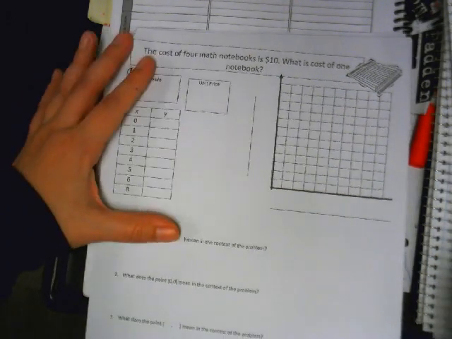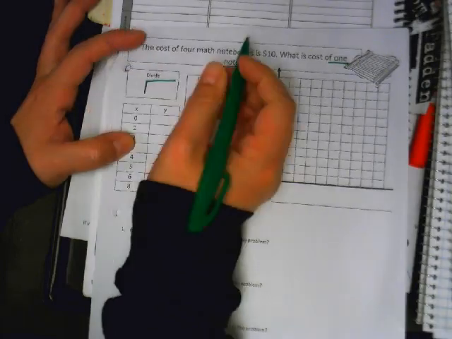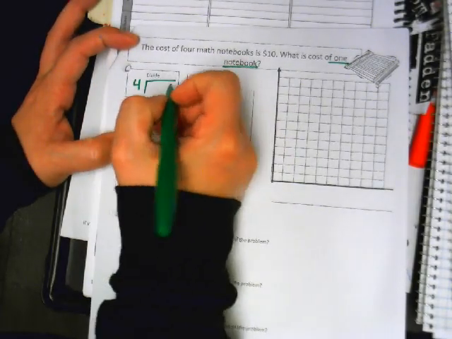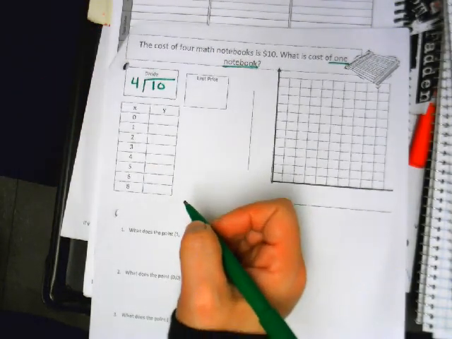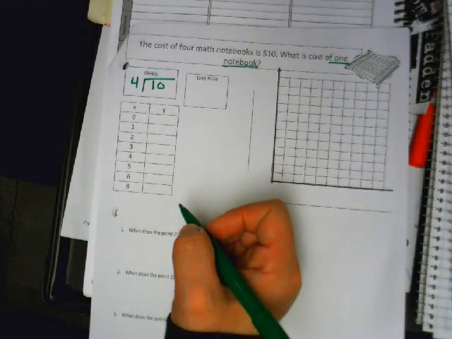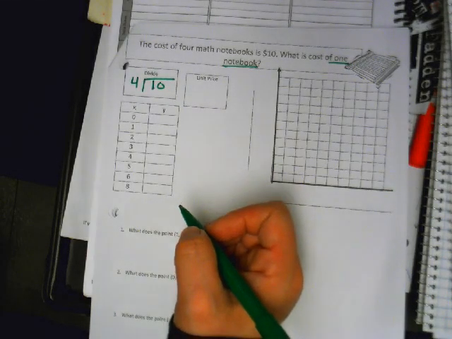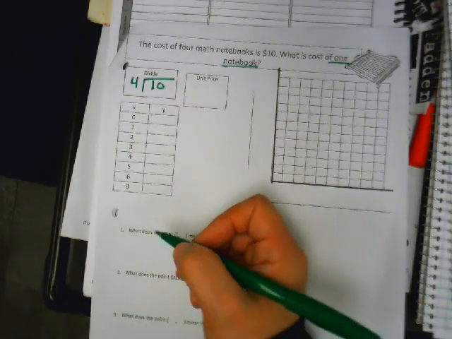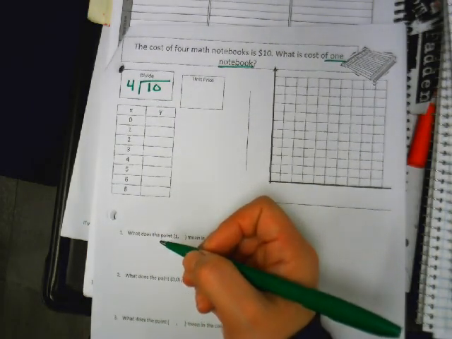Okay, what does it say? The cost of 4 notebooks is $10. What is the cost of 1 notebook? 1 notebook. Good. What number goes outside? 4. What number goes inside? 10. You divide. You divide. And we get 2.5.